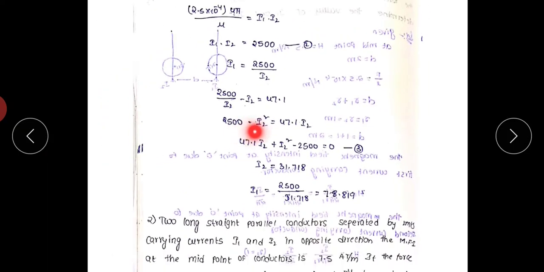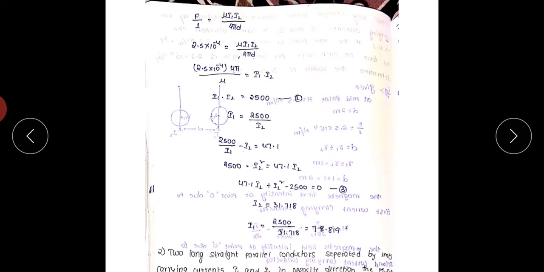Next, in the problem the force per unit length F by L is given: F by L equals 2.5 × 10^-4. The force per unit length formula is F by L equals mu into I1 I2 by 2 pi d. Given F by L equals 2.5 × 10^-4, equal to mu into I1 into I2 by 2 pi d, from this equation we can find I1 into I2. So I1 into I2 equals 2500, equation number 2. From equation 2 we can write I1 equals 2500 by I2.